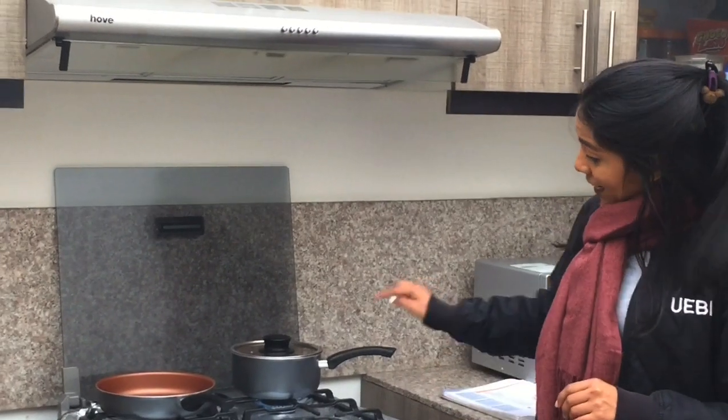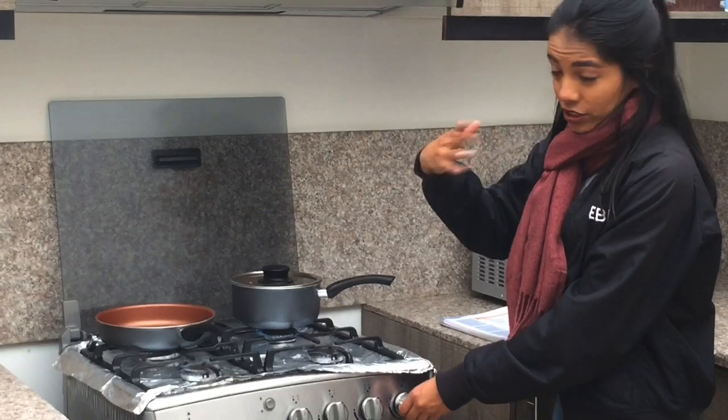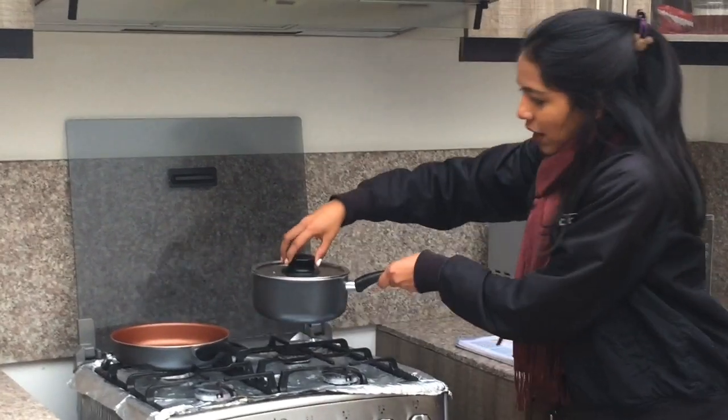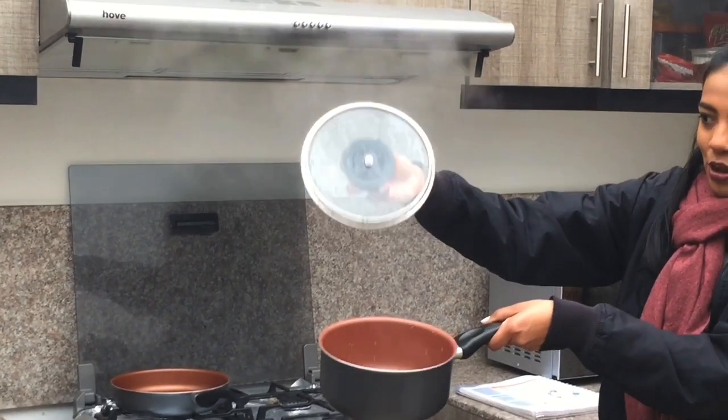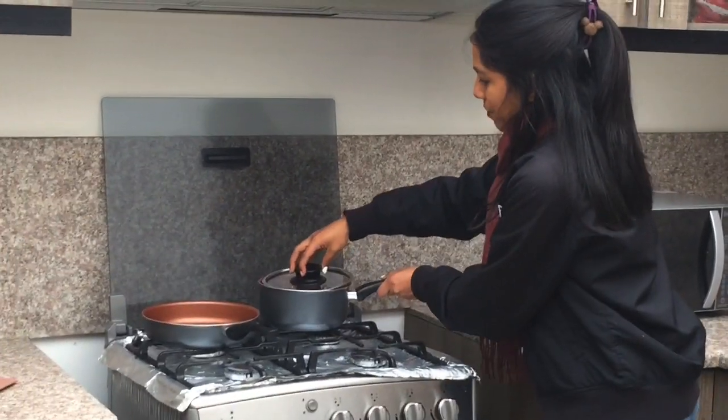So, we are going to see that in here, as I had water, and the temperature increased, because it's hot, if this is on, the water is going to become gas, as you can see here, with the vapor.